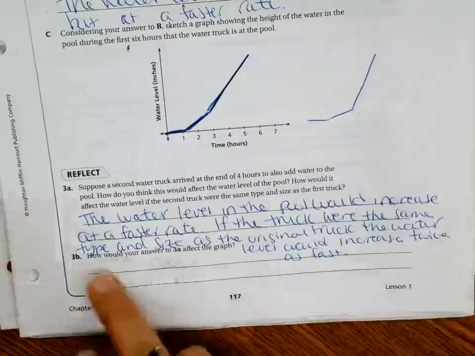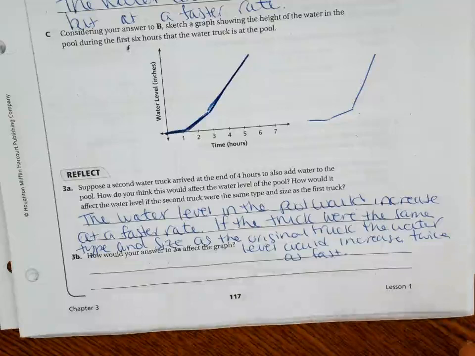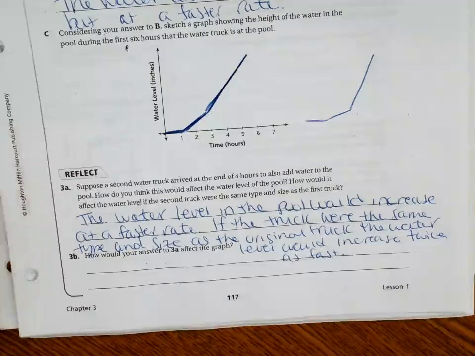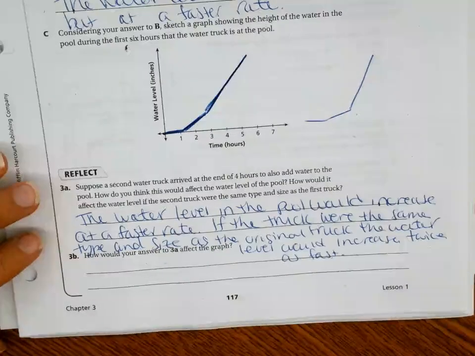How would your answer to 3A affect the graph? So the answer to 3A would affect the graph. The part of the graph from 4 hours to 6 hours would be steeper. If the second truck was the same as the first, it would be twice as steep. And that is where we are going to stop for today.